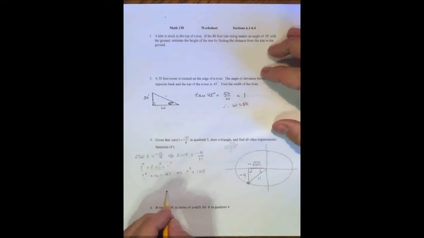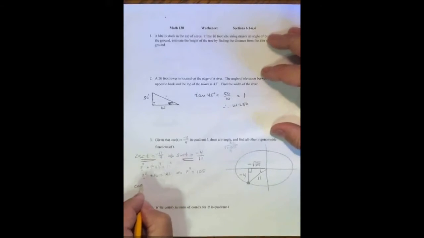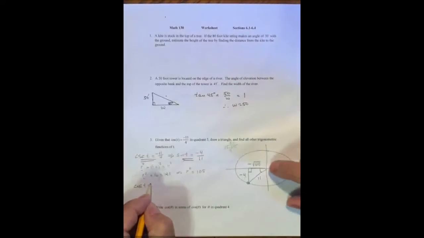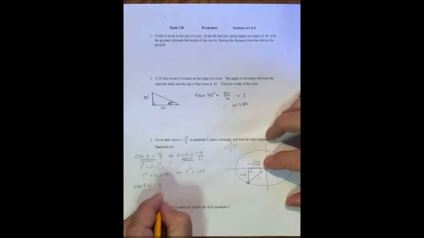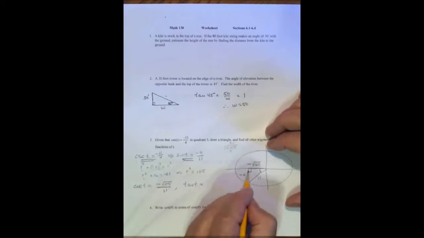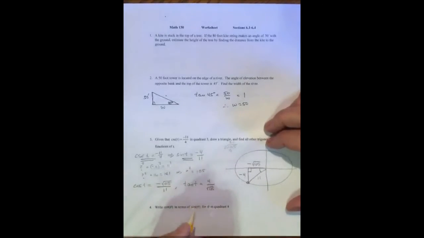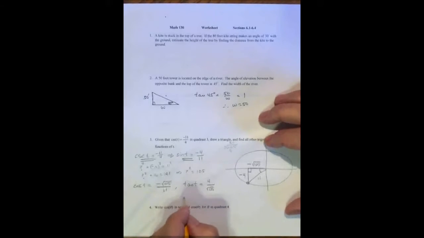Find all the other trig functions. Well, we've got cosecant and we've got sine. So what's cosine? Cosine is going to be the adjacent, negative square root of 105 over 11. The tangent's going to be opposite over adjacent. So that's going to be a positive 4 divided by the square root of 105. And I'm not going to rationalize that. I'm going to leave it like that.